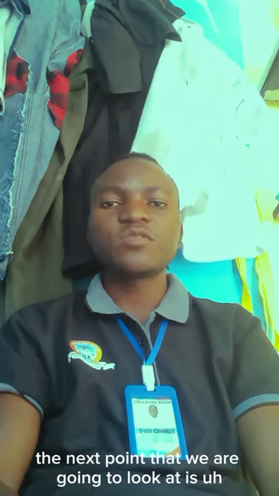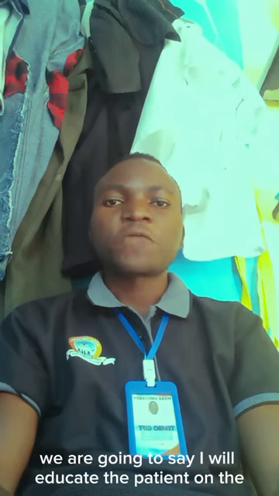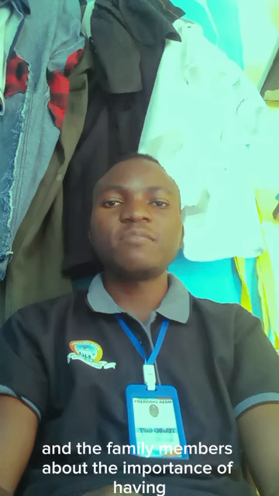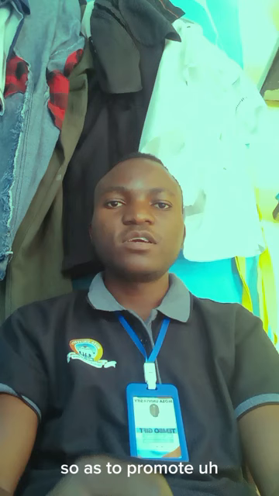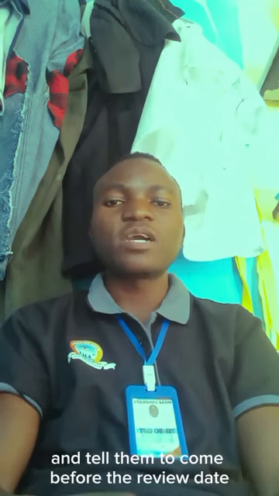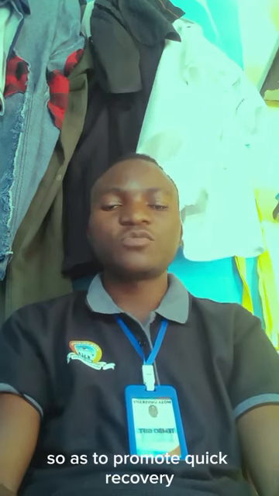The next point that we are going to look at is advice on discharge. Under advice on discharge, we are going to say, I will educate the patient on the importance of taking medication so as to promote quick recovery. Number 2, I will educate the patient and the family members about the importance of having a balanced diet meal so as to promote the nutritional status. Number 3, I will educate the patient on the importance of review dates and tell them to come before the review date if there is an emergency so as to promote quick recovery.